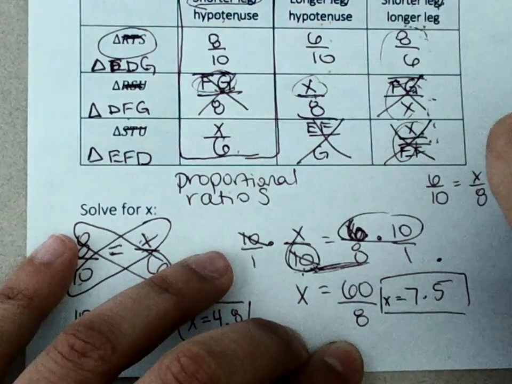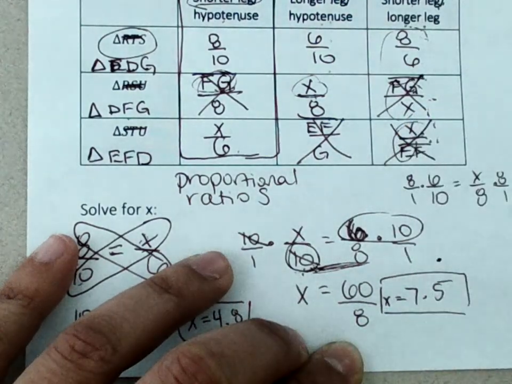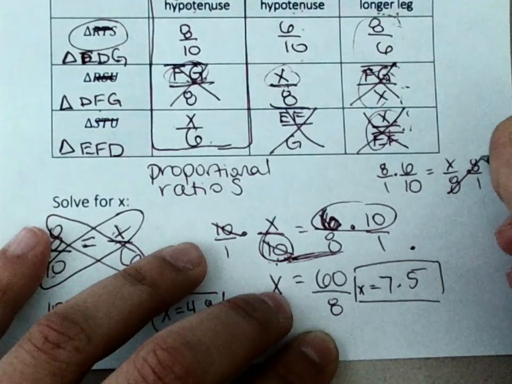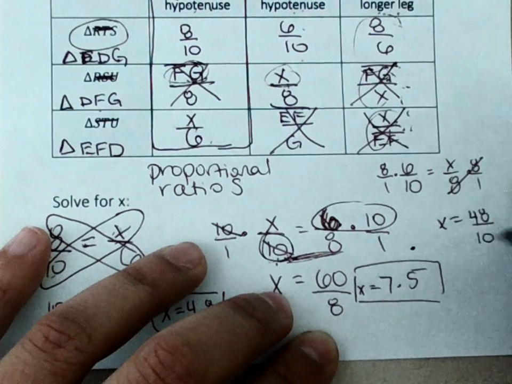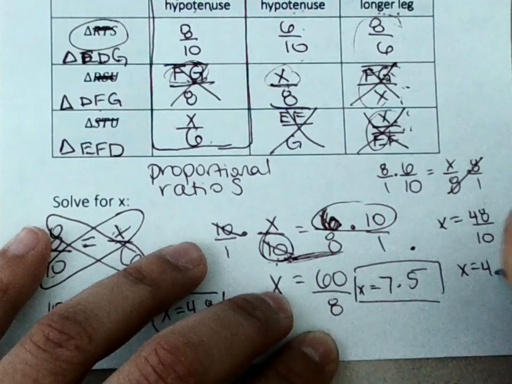Again, we can multiply to get rid of the denominators, and we're going to get X equals 48 over 10, which gives us again 4.8.